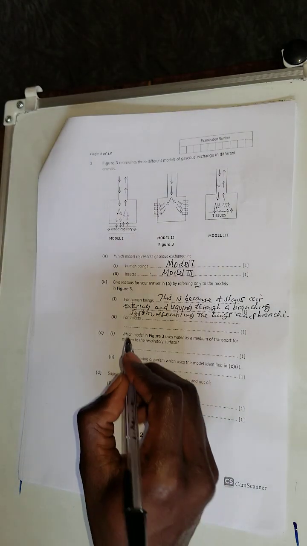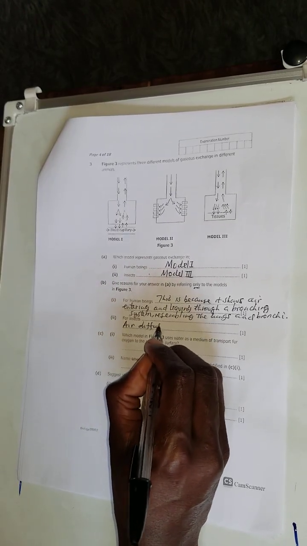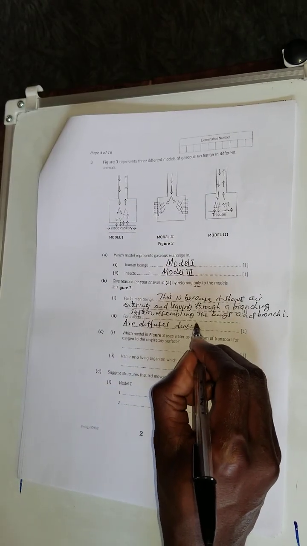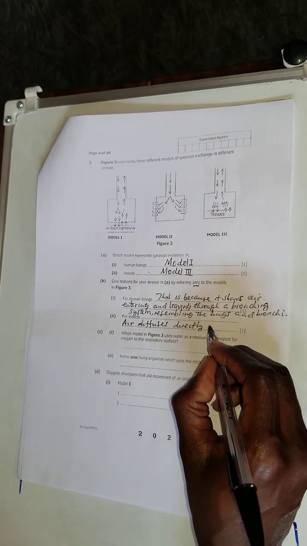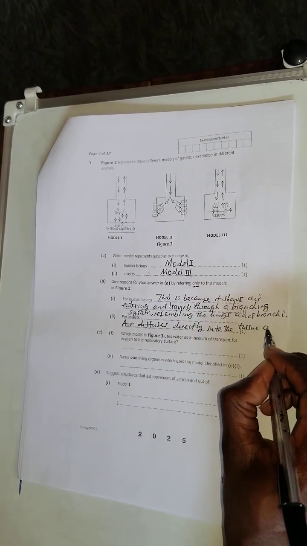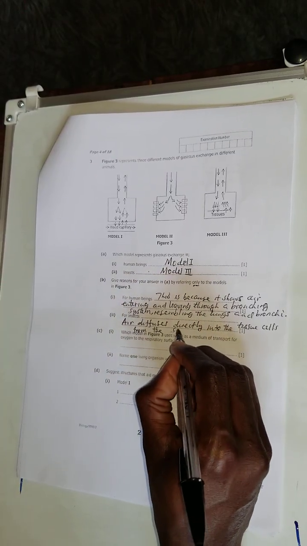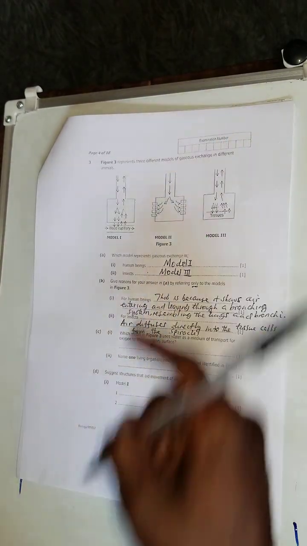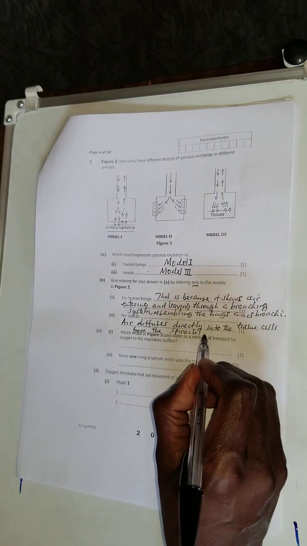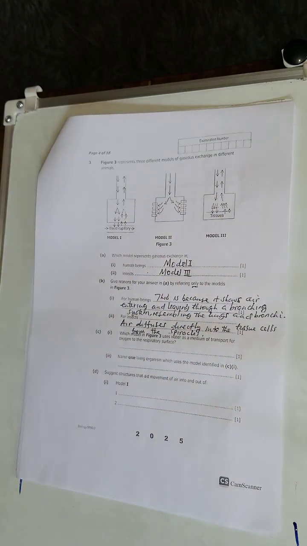So we can simply say that air diffuses directly into the tissue cells from the spiracles, and that is why we are saying that is a model for an insect.